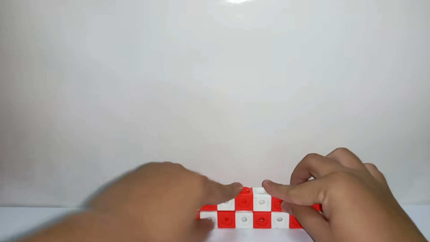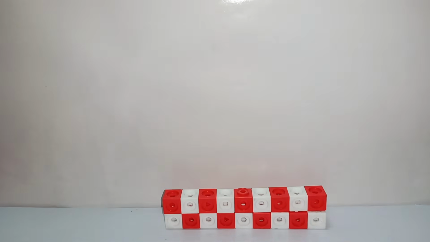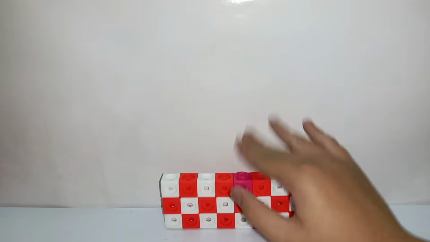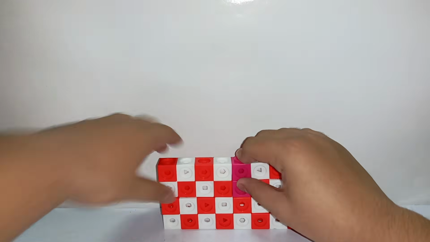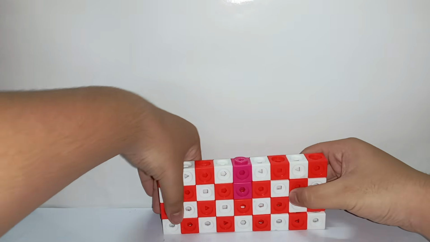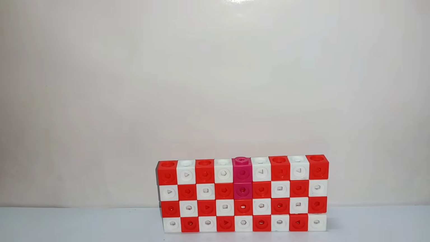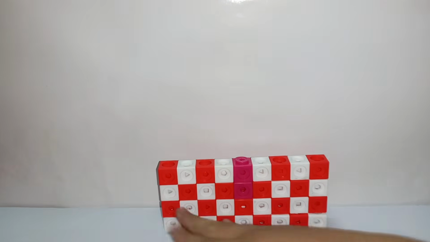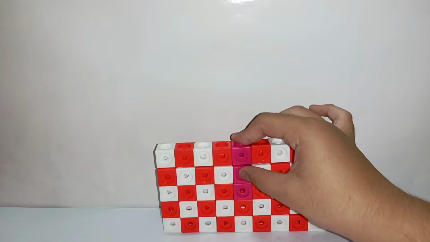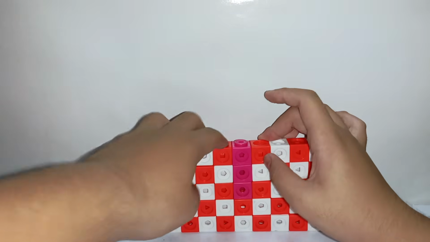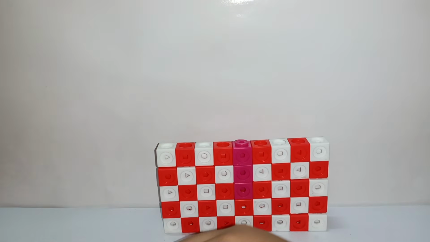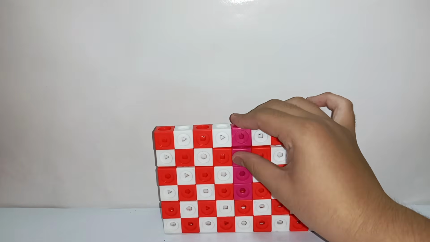Okay, the next number block is number block 108. Number block 108 is made of 100 blocks and 8 pink blocks, because 108 is made of 100 plus 8. Since 108 can make many rectangles, he's a super duper rectangle, because he can make more than 8 rectangles.